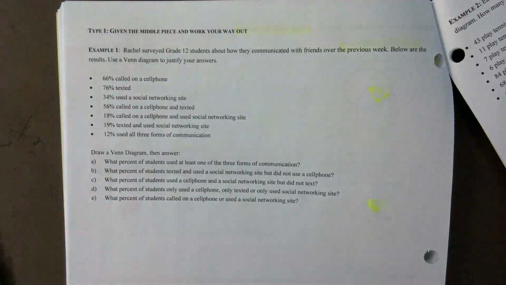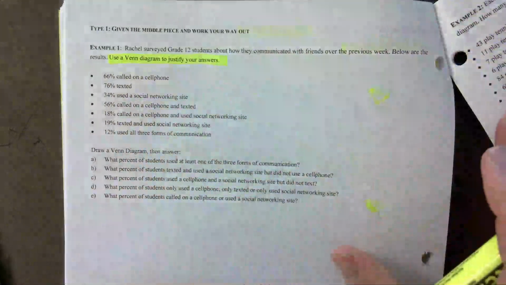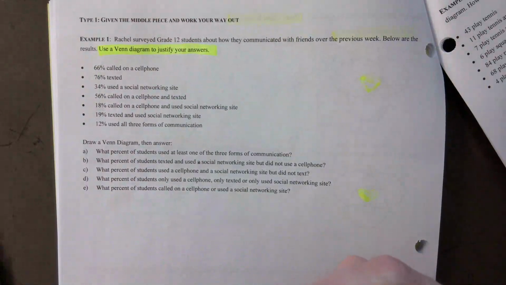Rachel surveyed grade 12 students about how they communicated with friends over the previous week. Below are the results. It says here, use a Venn diagram to justify your answers. Okay, so that's not even a question.